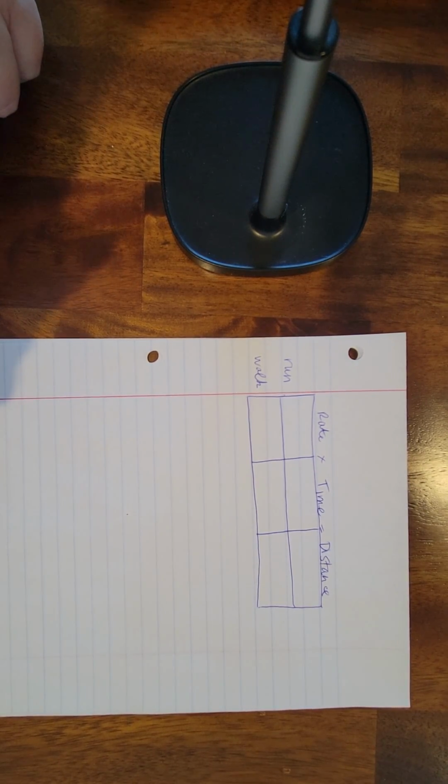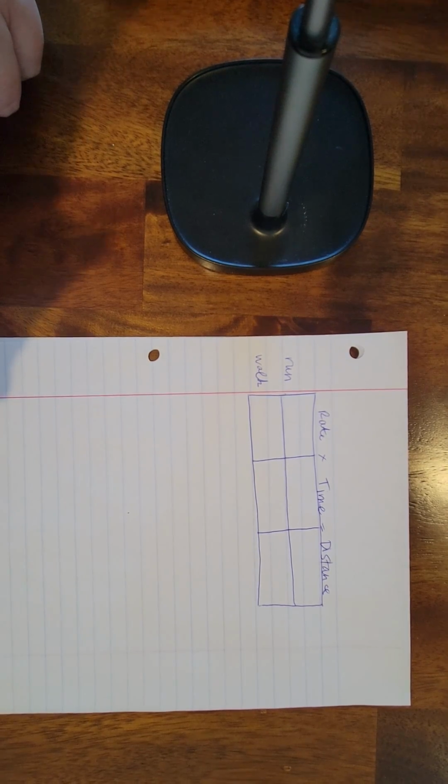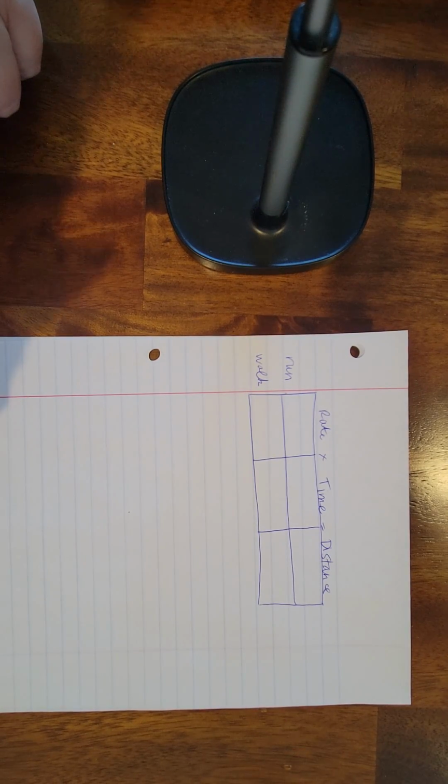The first one is Dana has 3 hours to spend training for an upcoming race. She completes her training by running full speed, the distance of the race, and walking back the same distance to cool down. If she runs at a speed of 10 miles an hour and walks back at a speed of 2 miles an hour, how long should she plan to spend walking back?